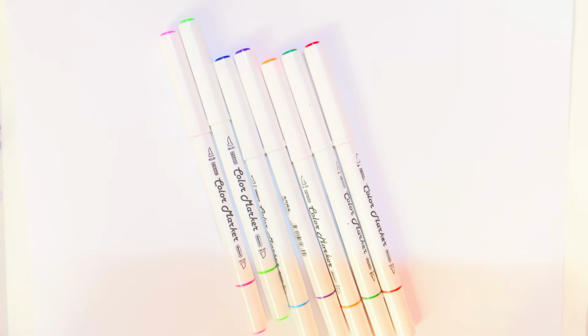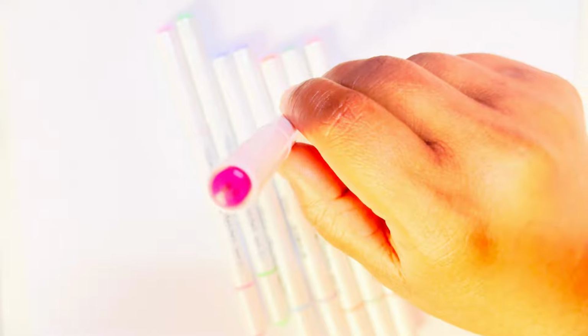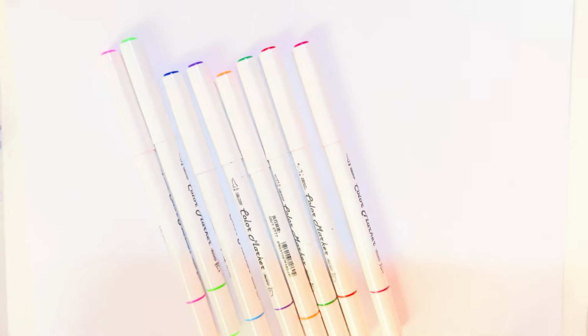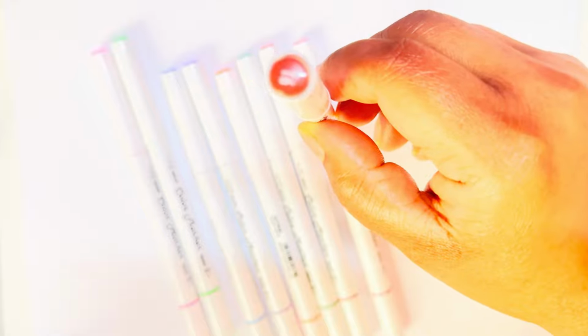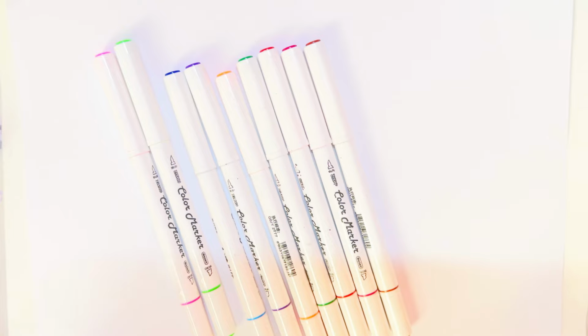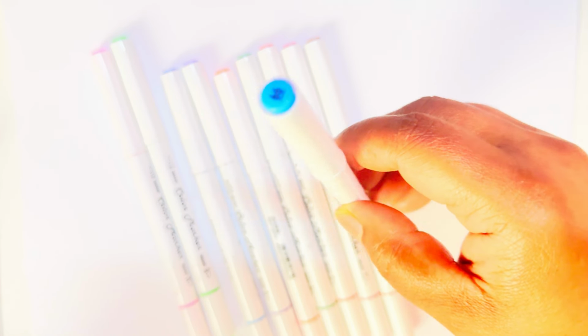Red color, dark pink color, brown color, blue color.